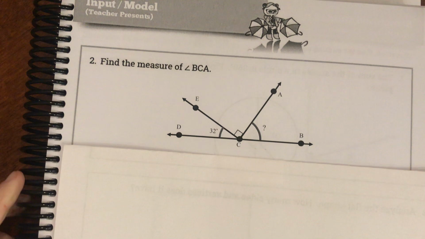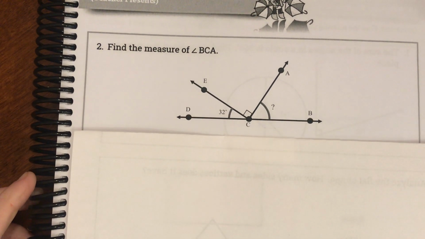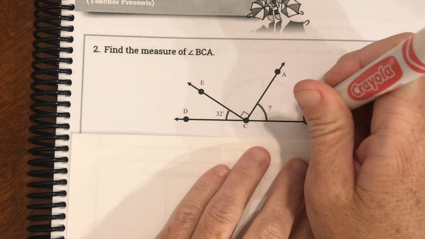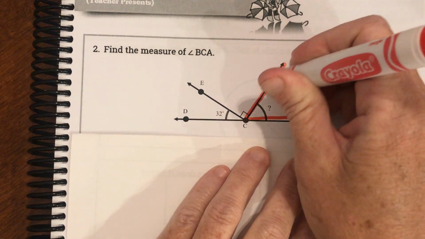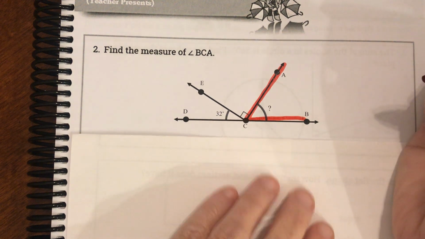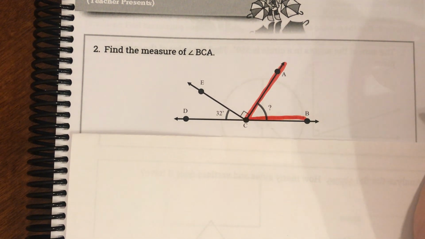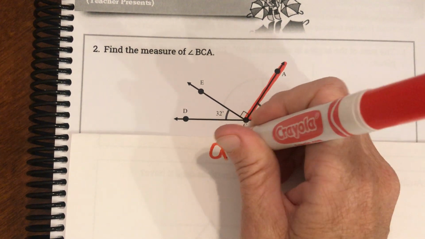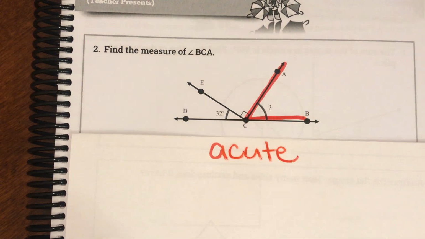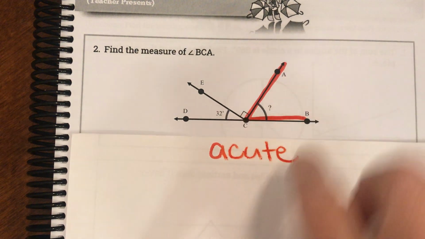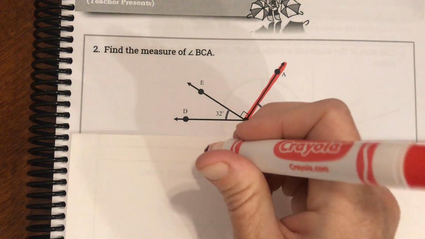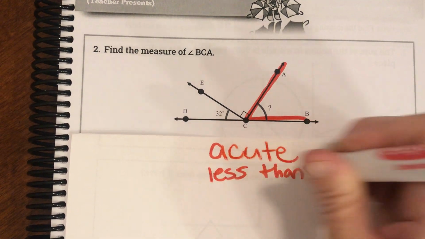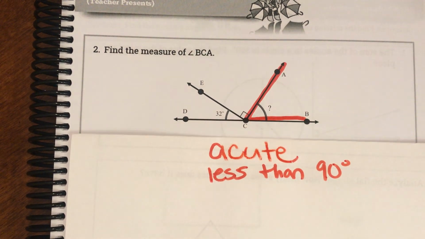This one says, find the measure of angle BCA. Okay, well, let's find it. BCA, so that's what they want me to find. Okay, well, what do I know to help me? I do know it's acute because it's less than a perfect L, which means I know it has to be less than 90 degrees.